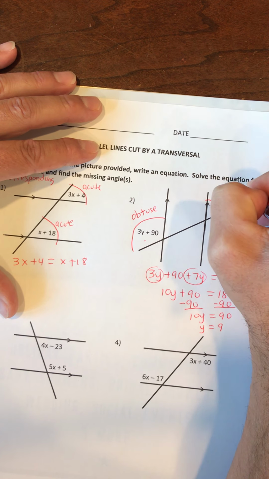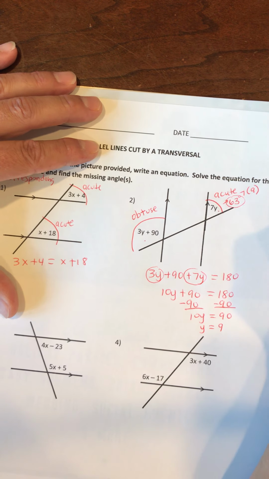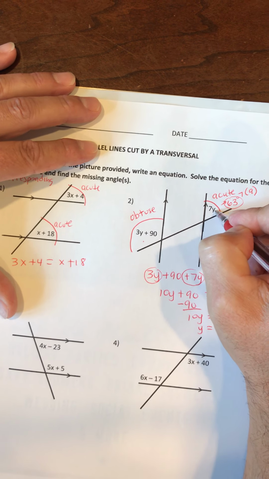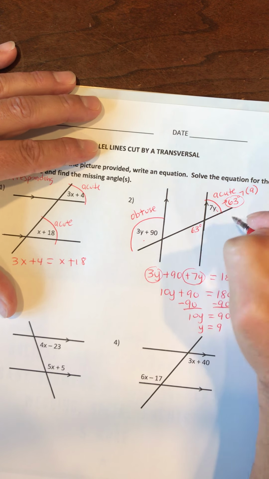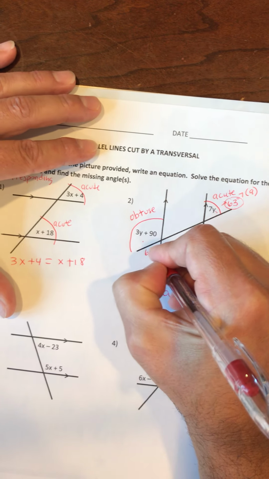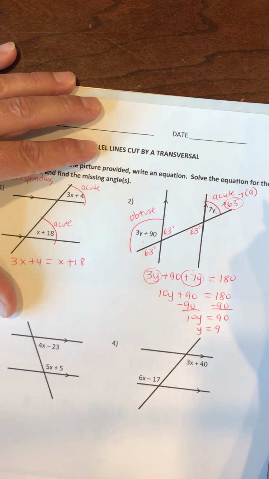To get the angle measures, I'm going to plug it in. This one's 7 times 9, so this is 63. This one's acute. Now you know all the acute ones, they're going to be 63. So this one's 63, this one's going to be 63, and this one's going to be 63.